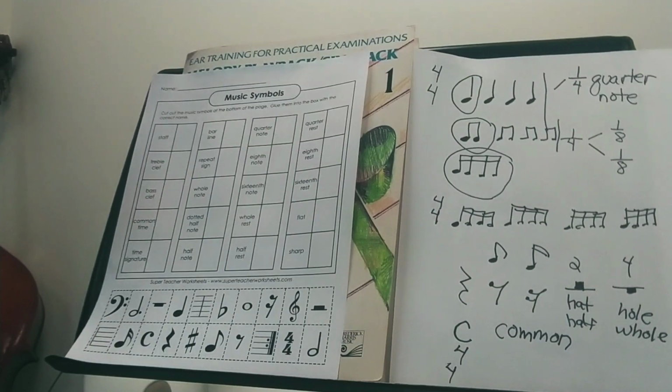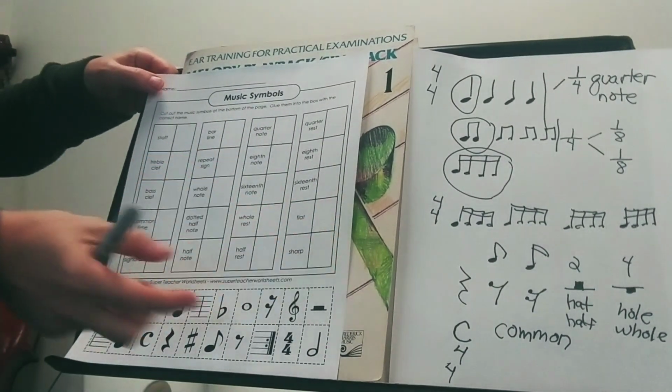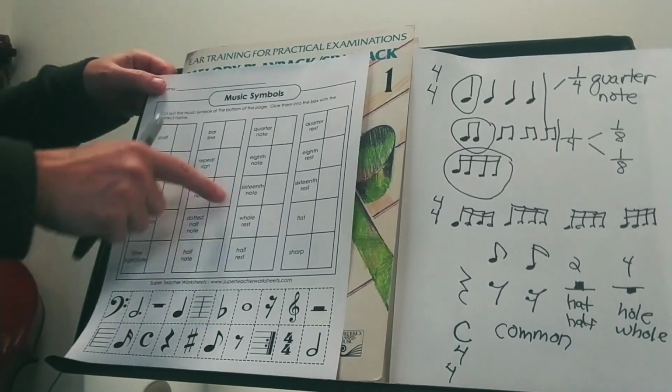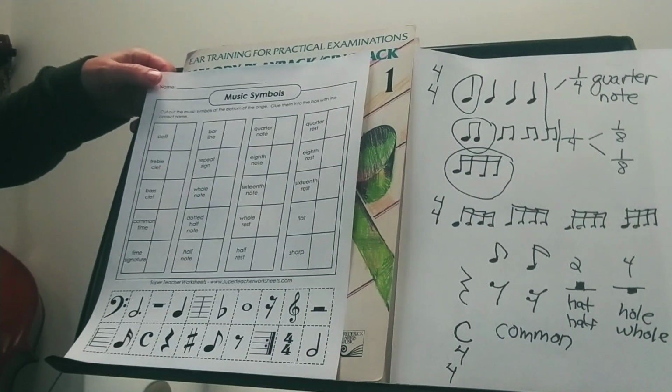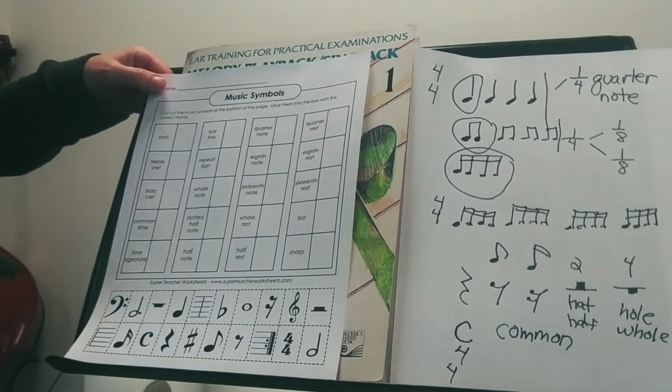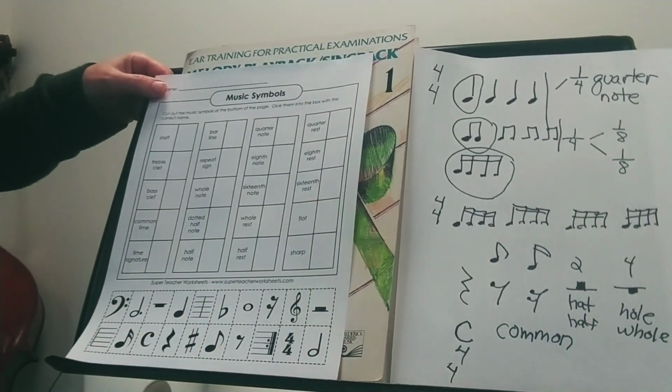So for your writing assignment, you're taking these symbols down here, and you can either cut them out and paste them beside all the correct answers, or you can just try to redraw them. I actually think redrawing them is probably a better challenge to practice making and creating that same symbol beside the symbol. But if you like doing cutting and pasting, you could do that instead.